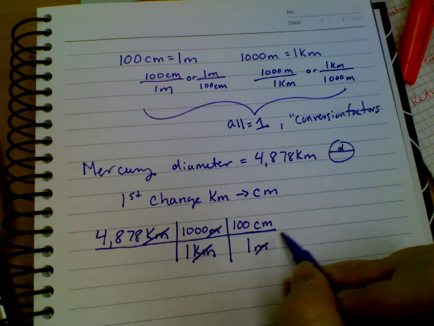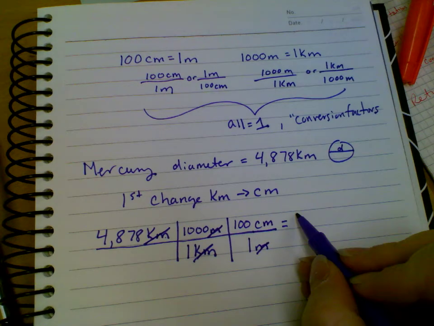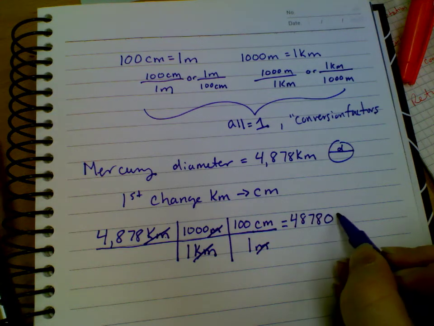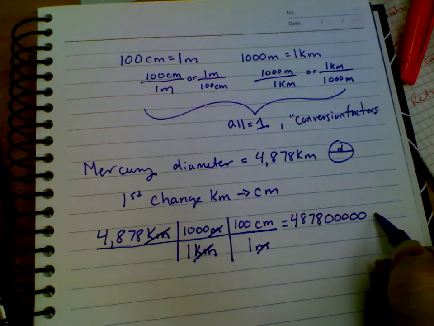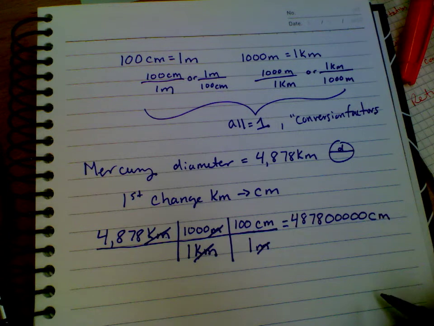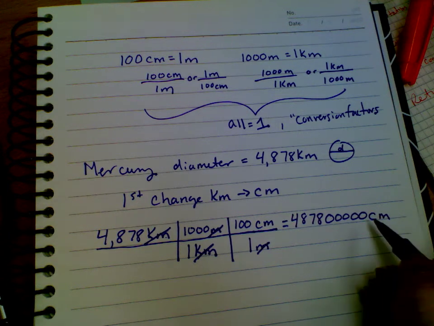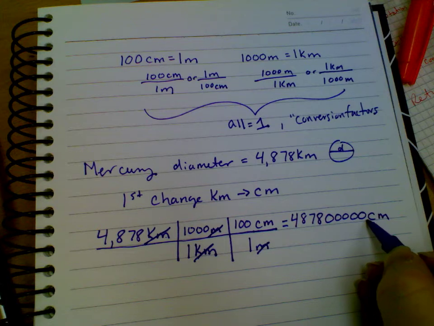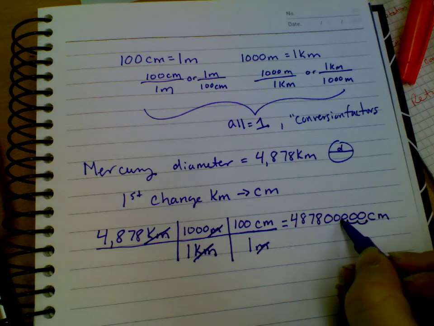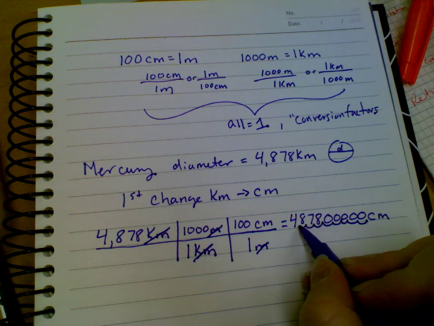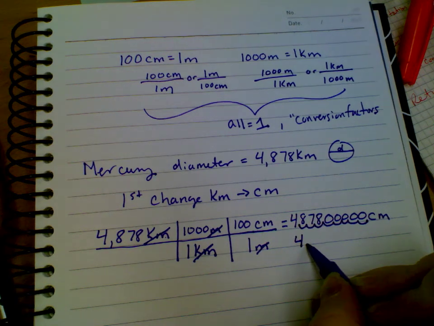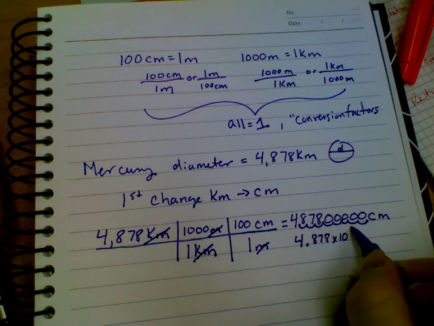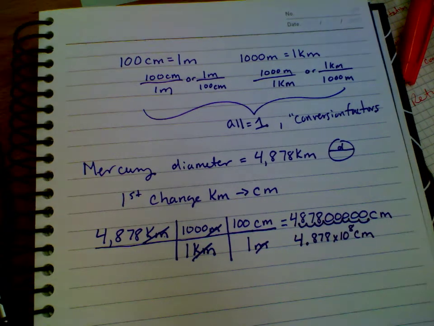My meters are gone. And when I multiply straight across, so 4, 8, 7, 8, 1, 2, 3, 4, 5, that's a whole lot of centimeters. And I don't want to write all that all the time, so I would write it in scientific notation. I know my decimal is here, 1, 2, 3, 4, 5, 6, 7, 8. So it would clean up to 4.878 times 10 to the 8th centimeters.